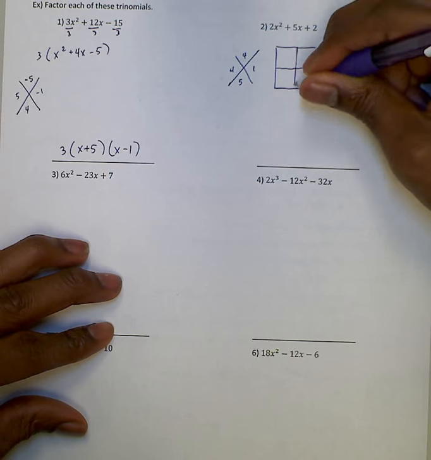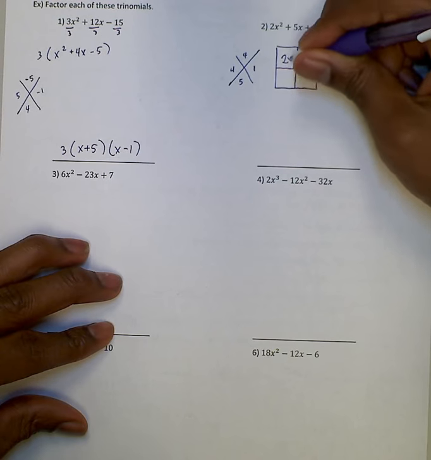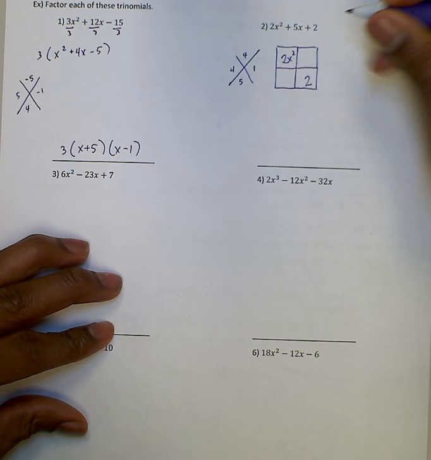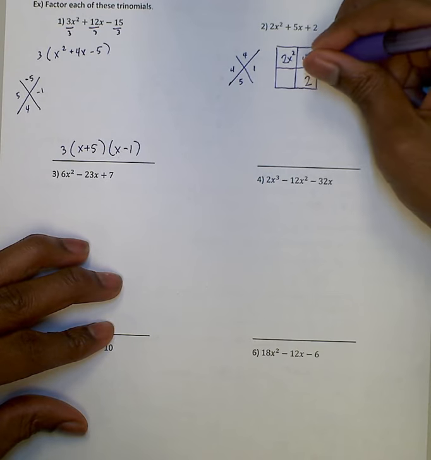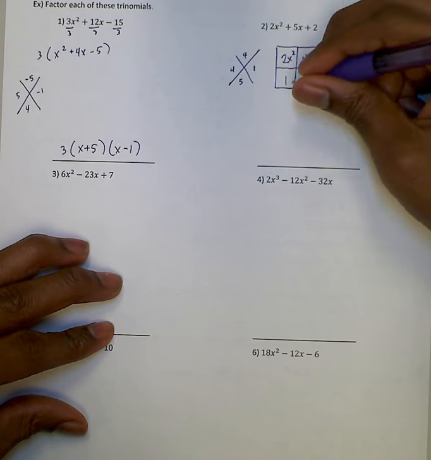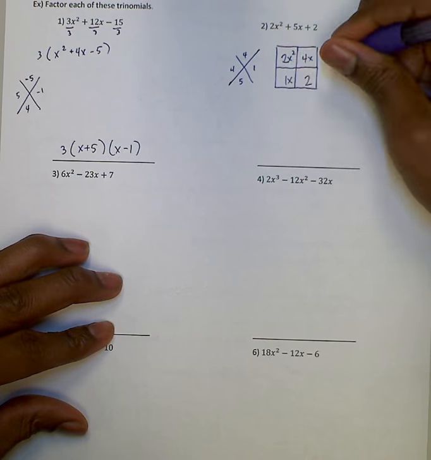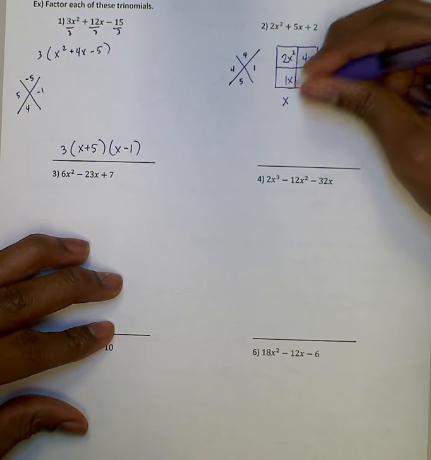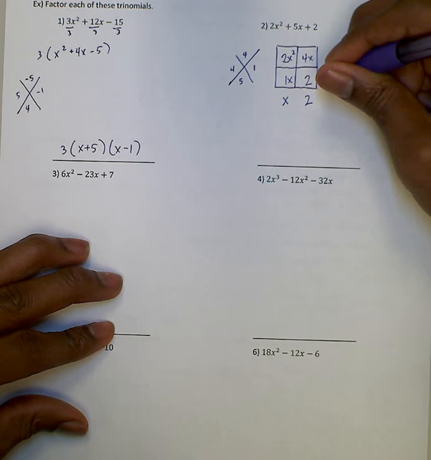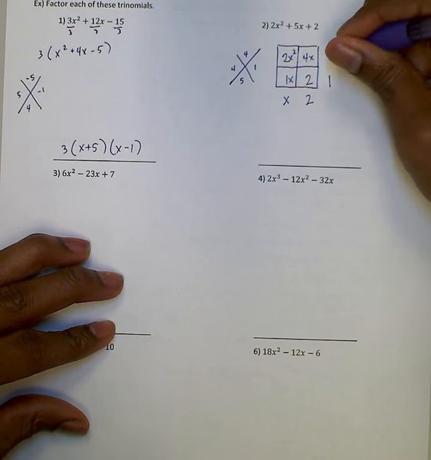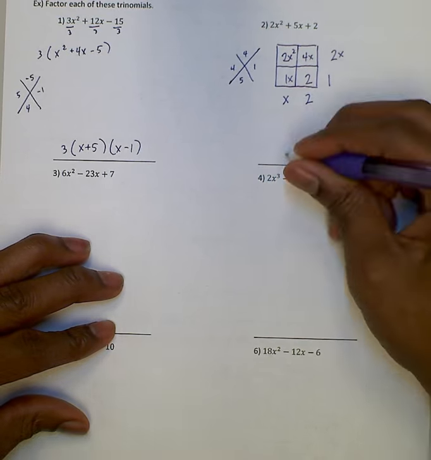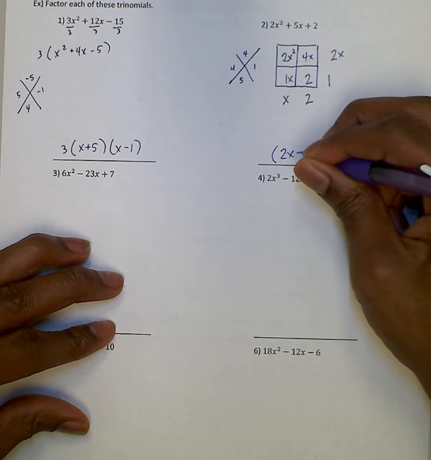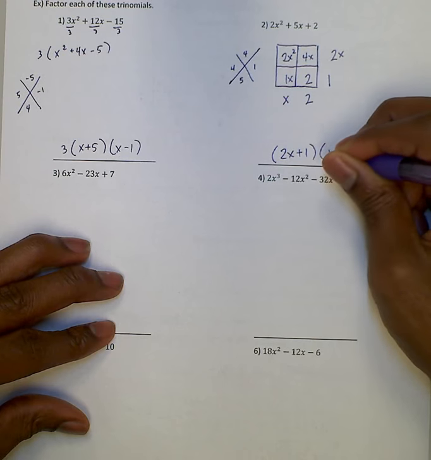I have 2x squared here, 2 my last term, and now this middle term I split between these two, 4x and 1x. And then I go through each row and each column and take out the GCF. My GCF here is x, my GCF here is 2. GCF here is 1, my GCF here is 2x. And so now I have my factors, 2x plus 1, x plus 2.